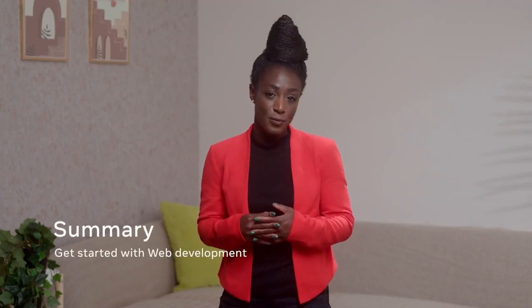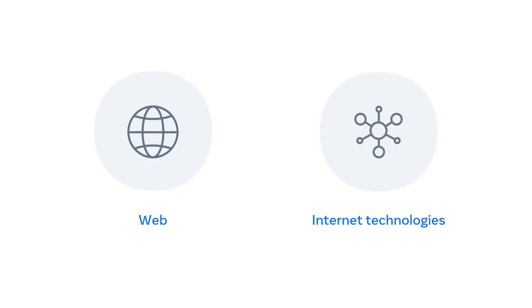You've reached the end of this module on web development. Over the course of this module, you've explored the basics of how the web works and familiarised yourself with key concepts in core internet technologies. Let's recap the key skills that you gained along the way.